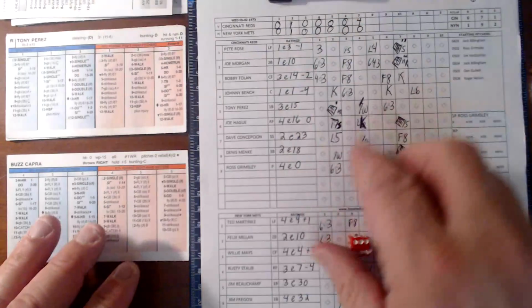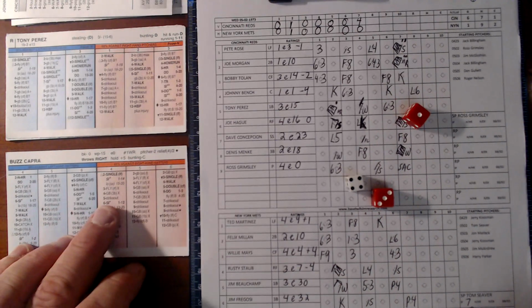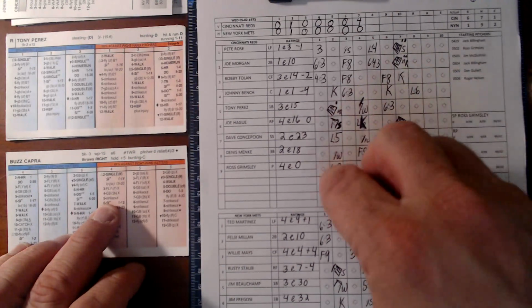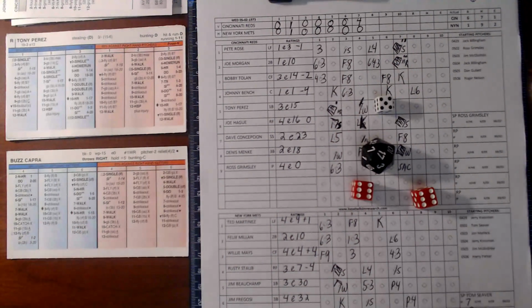Tony Perez. 4-4 versus a righty. Ground ball, third base X. Third baseman is Jim Fregosi. 4 E32. 17, he gets there. 12. 17 on an E32 for a third baseman. 1 base error.